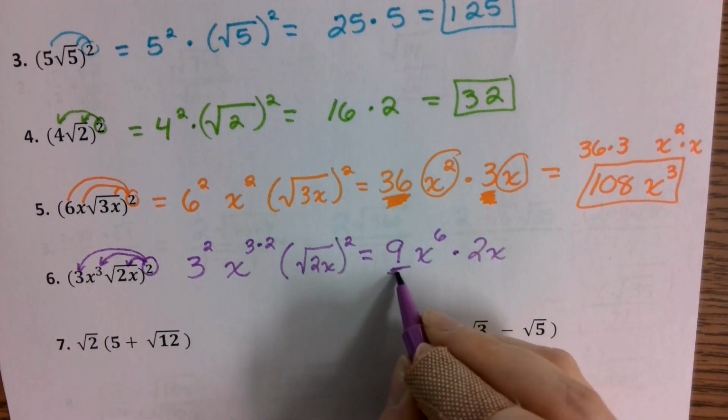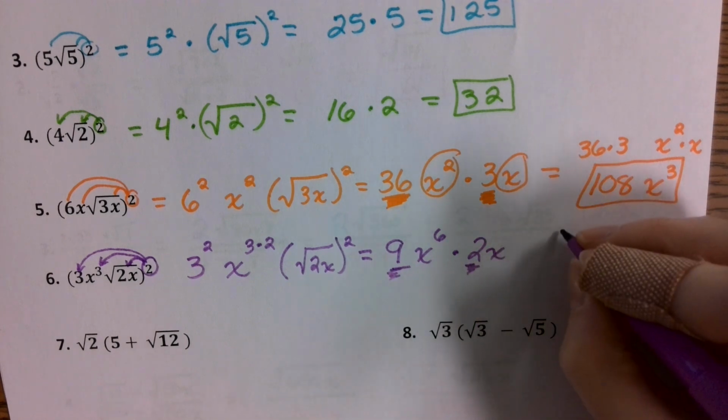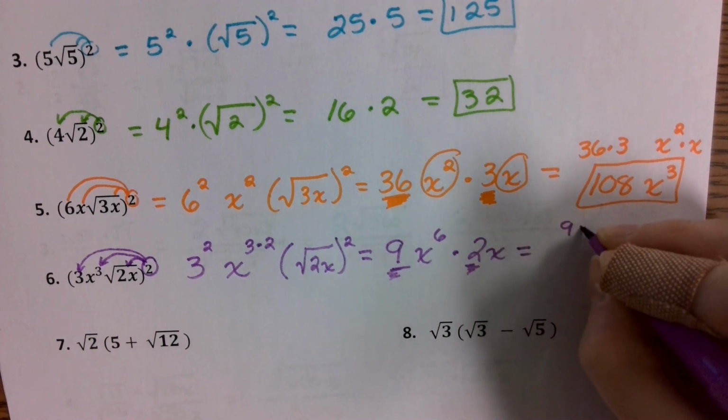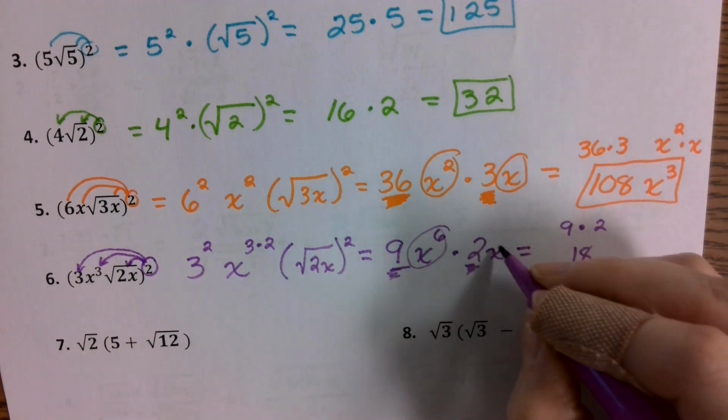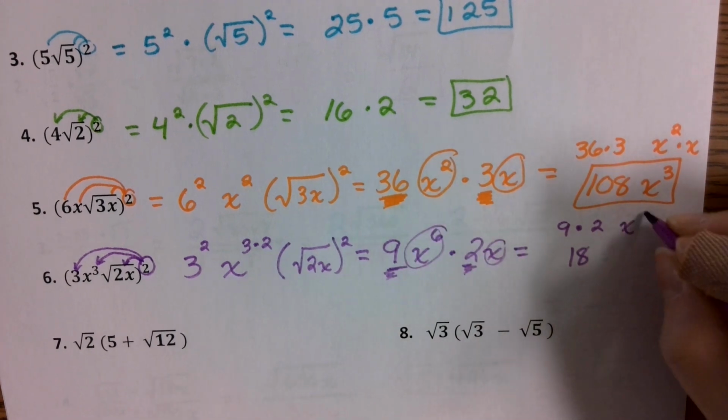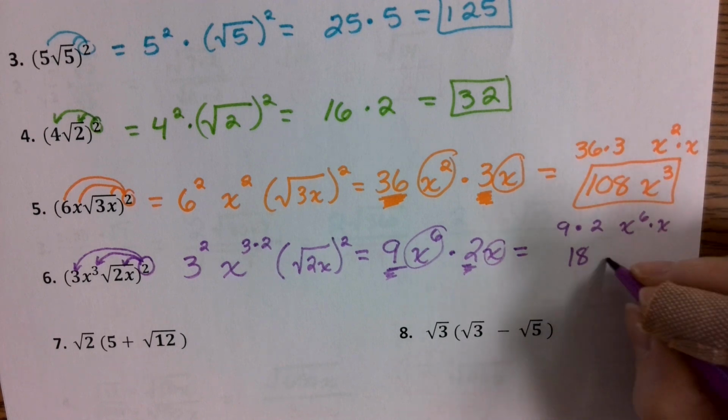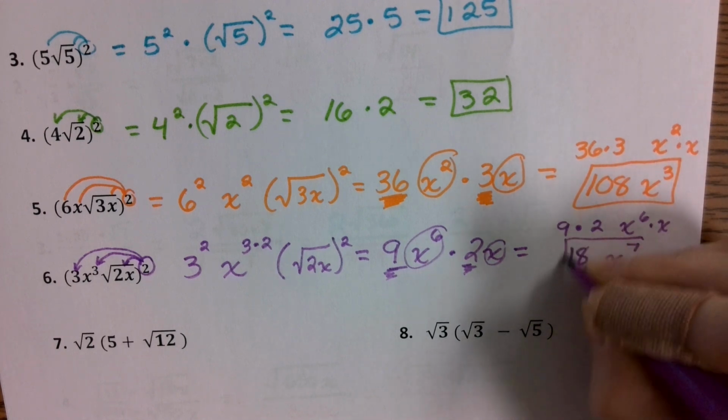We're just going to multiply the numbers together, so we're going to focus on doing 9 times 2, which is 18. And then we're going to multiply x to the 6 times x. x to the 6 times x just gives us x to the 7th power.